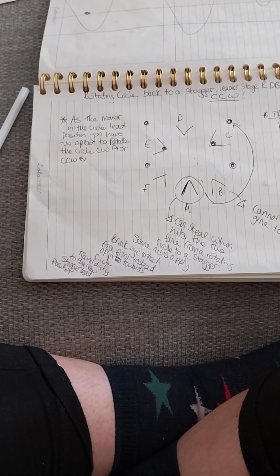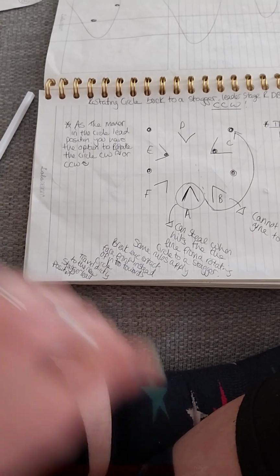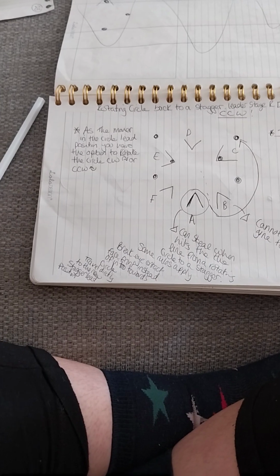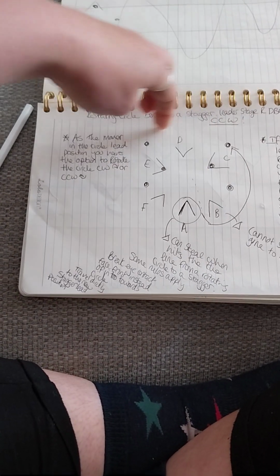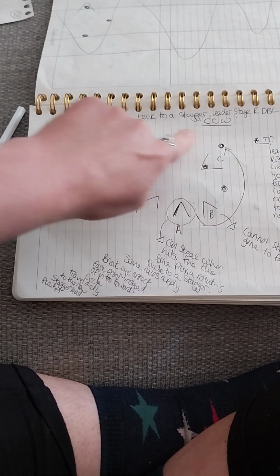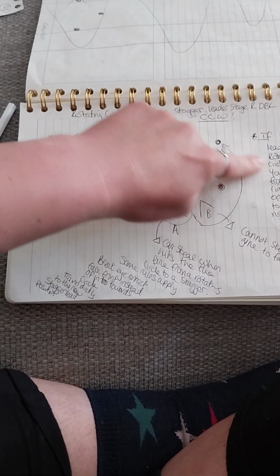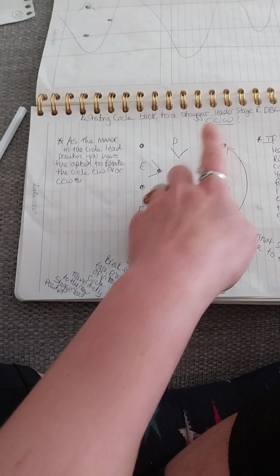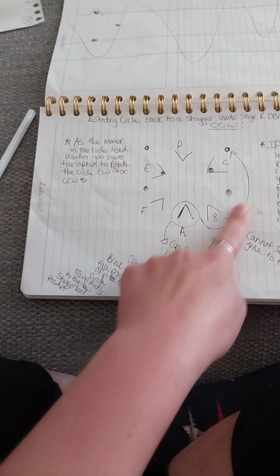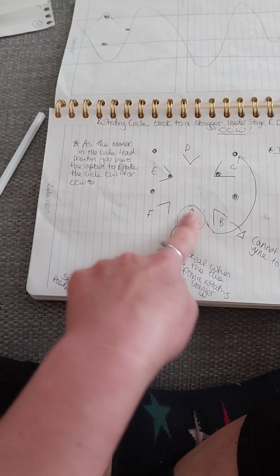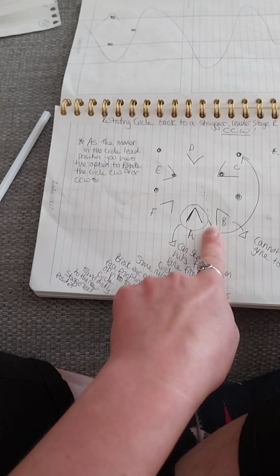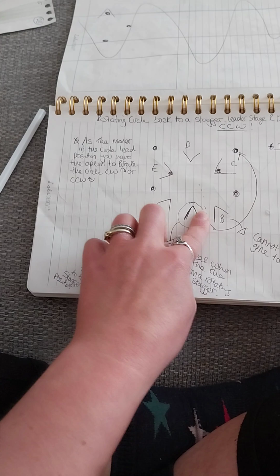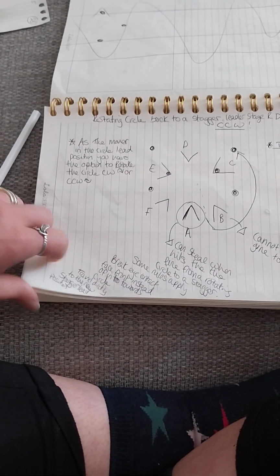As the mover in the circle lead position, you have the option to rotate the circle clockwise or counterclockwise. Yes, you can decide. But if you're going clockwise, then you have to steal from that clockwise direction. Consequently, if you're going counterclockwise, this person at the back would steal from here. If you're going this way, this person here would steal here. Okay.